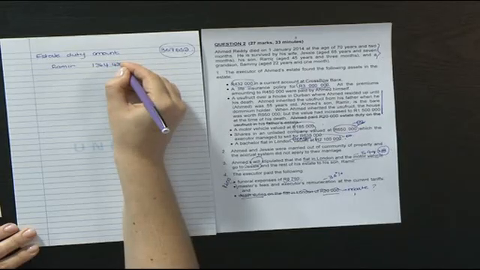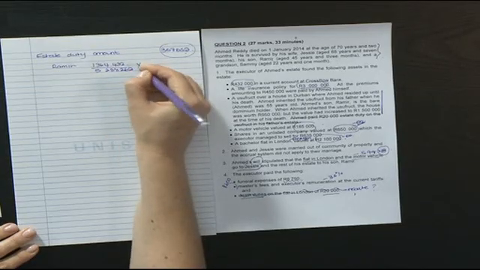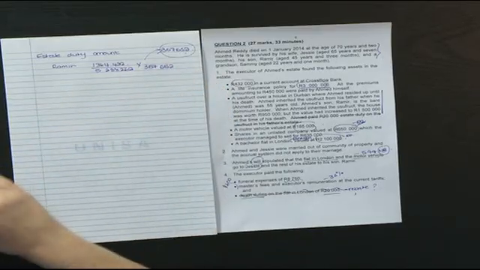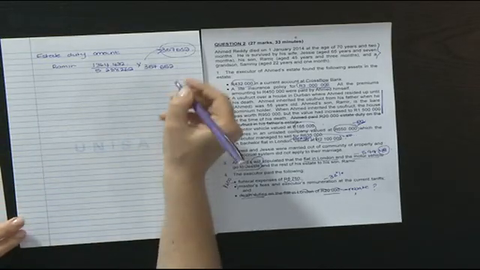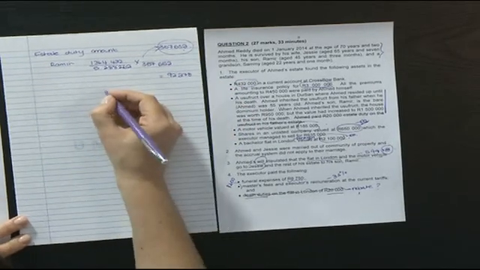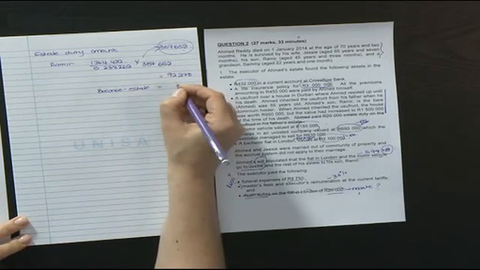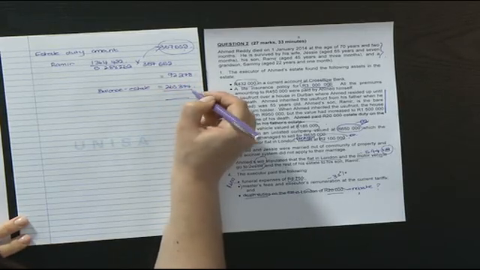So the usufruct amount is 1,364,432 over 5,288,262, times the estate duty amount. That gives us roughly 92,000 Rand that Ramir needs to pay. Who pays the balance? The balance is going to be paid by the estate, the executor. The balance being 265,374, which totals up to the total estate duty payable in this estate.